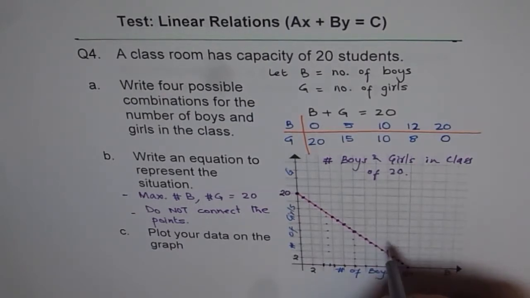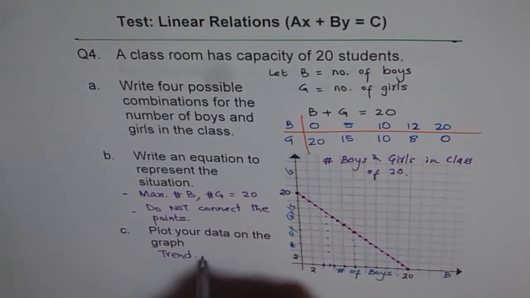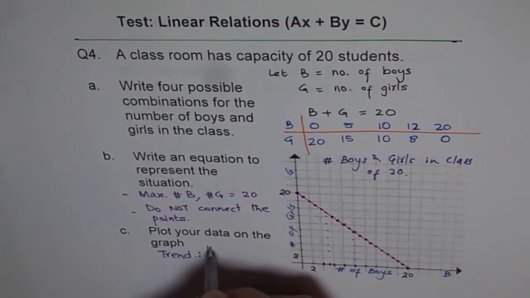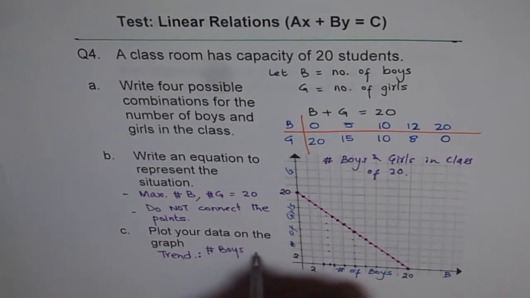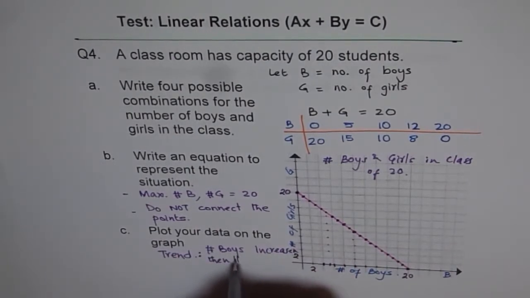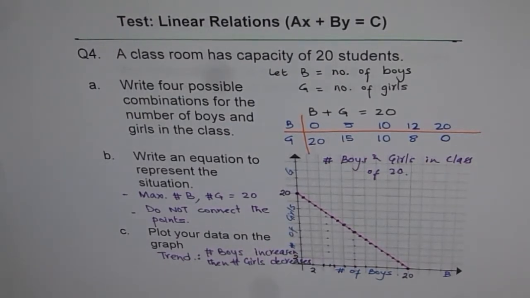What is this pink line showing us? It is showing us a trend. And what is the trend here? The trend is that if the number of boys increases, then the number of girls decreases. So that is the trend, right? So that trend is shown with the pink line. Don't think it is a connection as we did earlier. It was a trend. Think of it like that, okay?